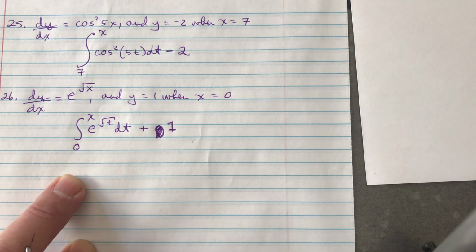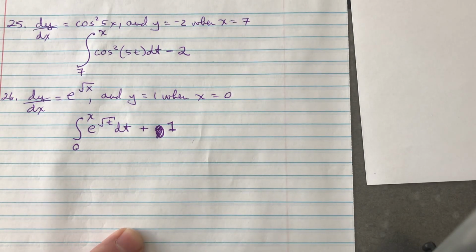Okay. All right. Well, feel free to pause them at any time and try a few on your own, and then you can just check to see if you have them right.